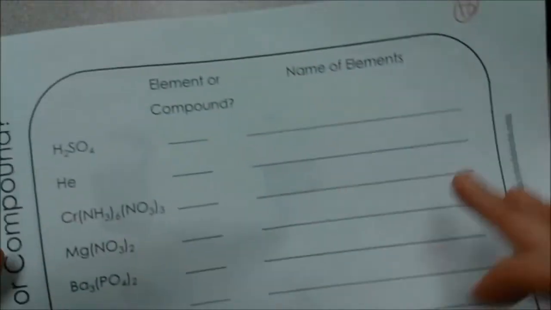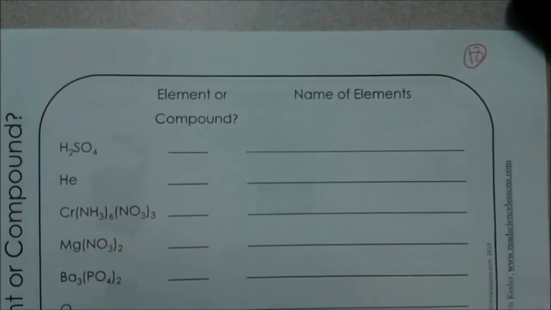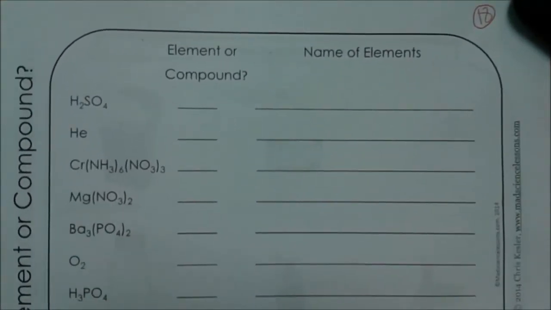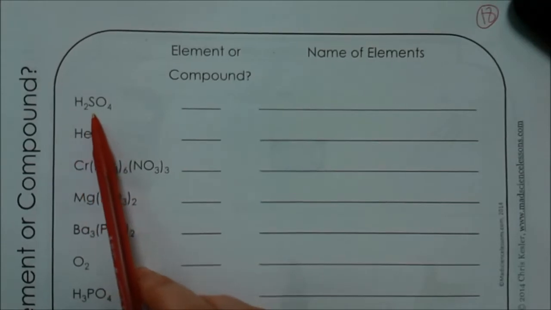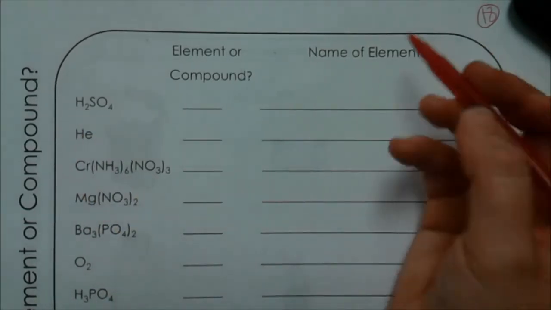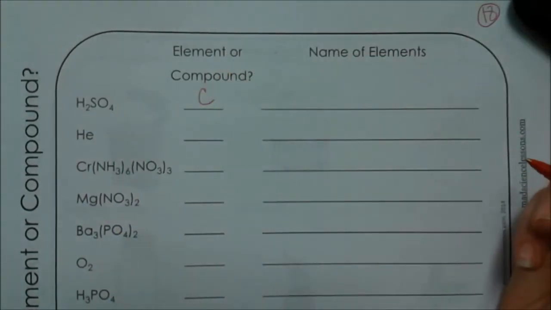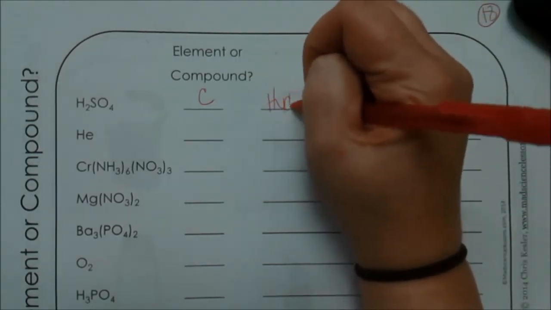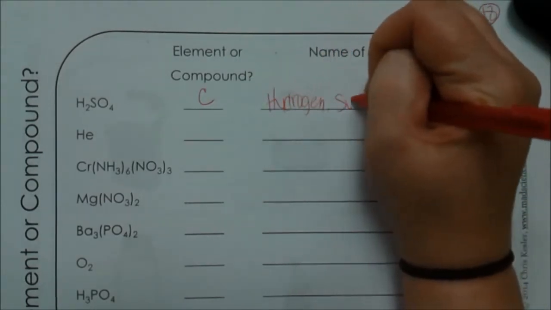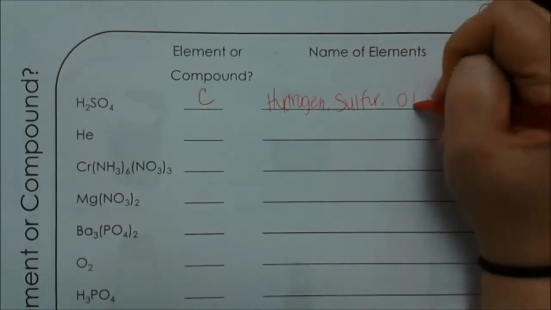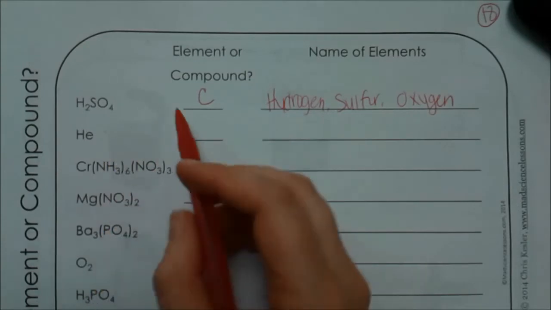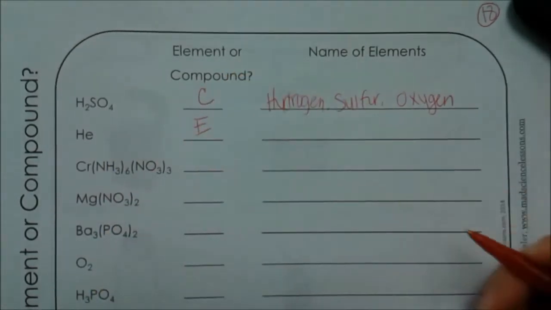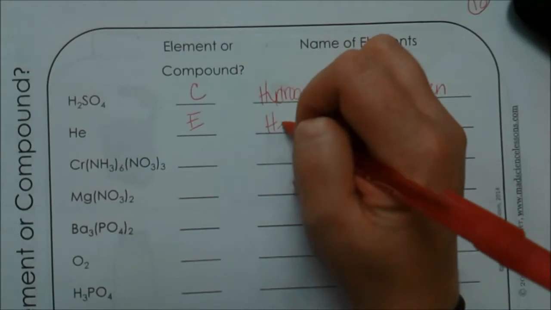Flipping the page. This is 18. What we're going to do is we're going to say if these examples are elements or compounds, and we're going to name the elements that make them up. So this, H2SO4, we can see that there are 2 or more different elements. That is a compound. The elements that make that up are hydrogen, sulfur, and oxygen. Next, we have He. This is an element, and it is helium.